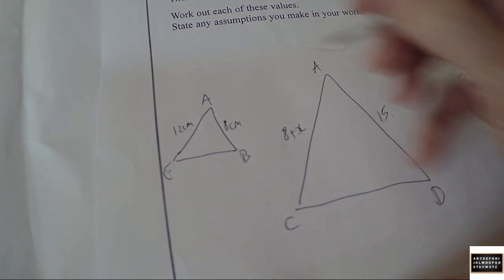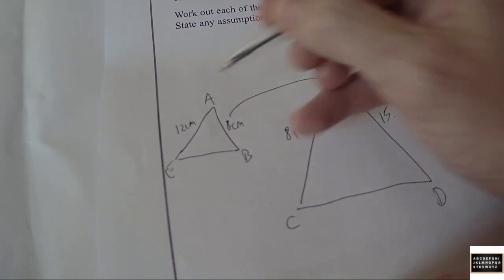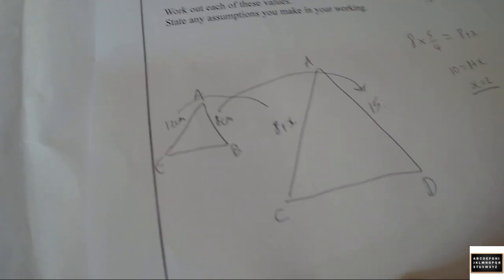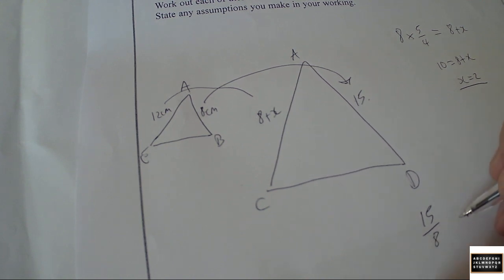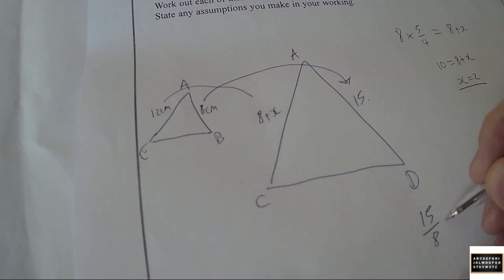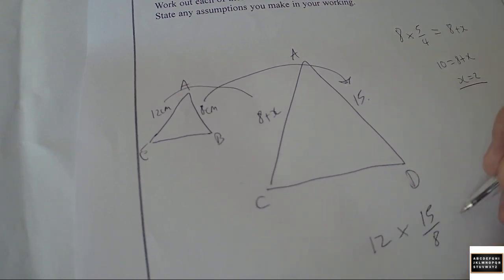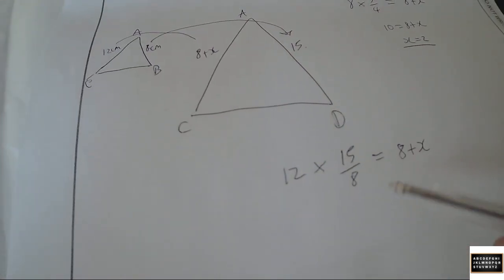Now this time the scale factor is slightly differently worked out because the scale factor is going from 8 to 15. So it's a slightly different scale factor this time. So the scale factor will be 15 over 8. Again, not massively easy to simplify. I think that's as simple as it gets without a calculator. But we're going to be multiplying that 15 over 8 by 12 to get to my 8 plus x. So it's a very similar set of steps to earlier, but just slightly more complex.